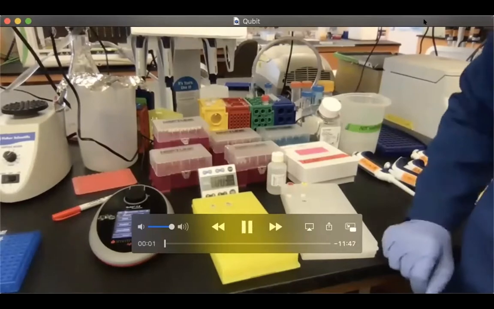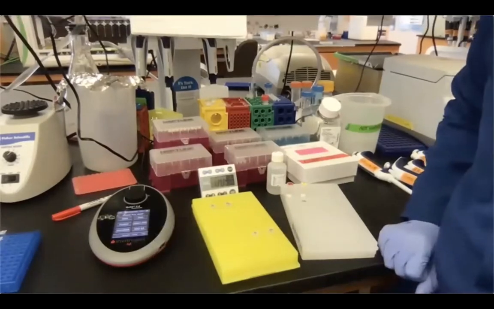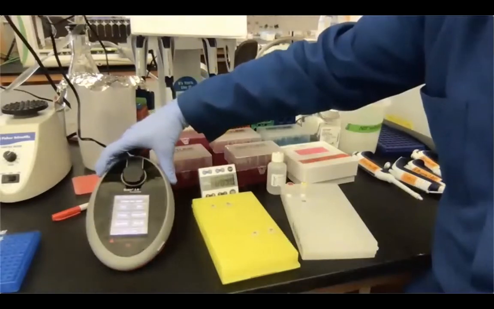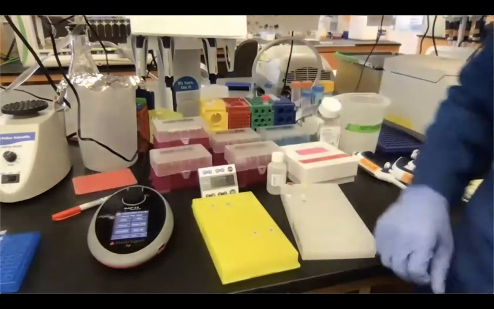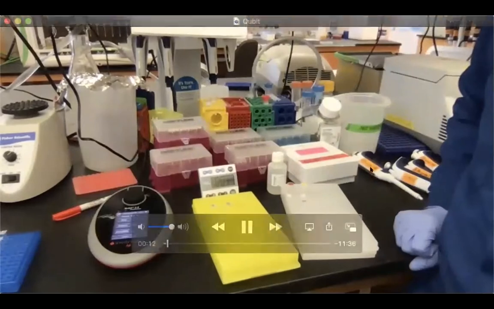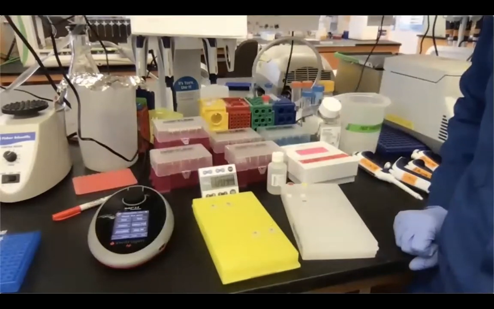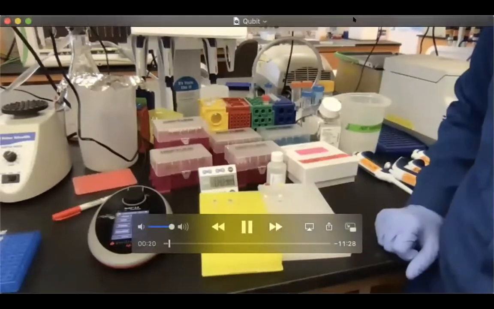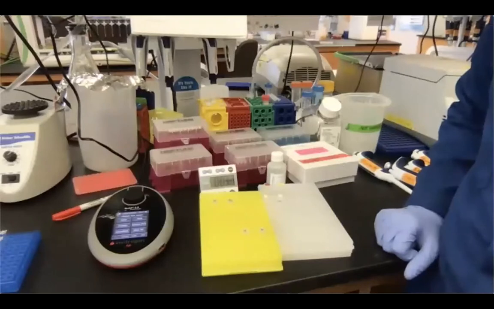Okay, welcome back for the Qubit measurement video. So this machine is actually the Qubit. It's a fluorimeter, and it measures the concentration of the nucleic acid that you want, and also proteins, after you've incubated your sample with a dye that is specific for the molecule you want to measure.